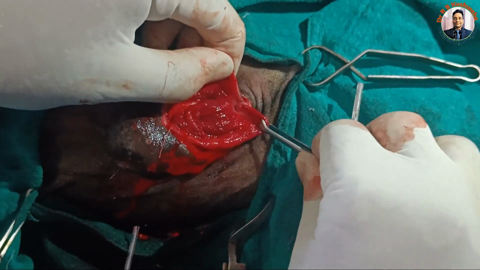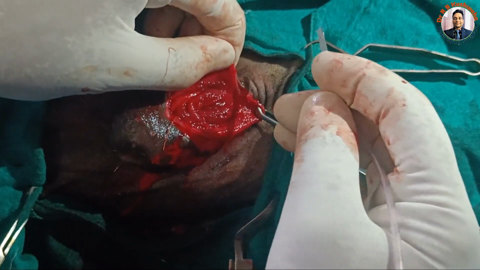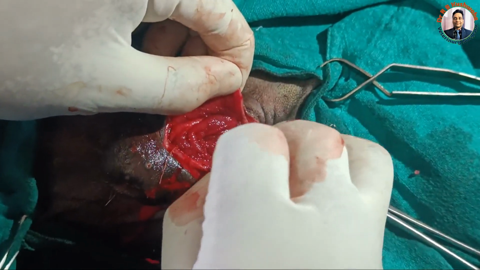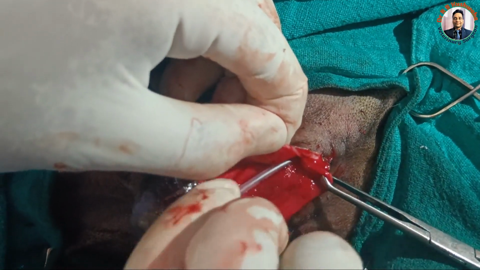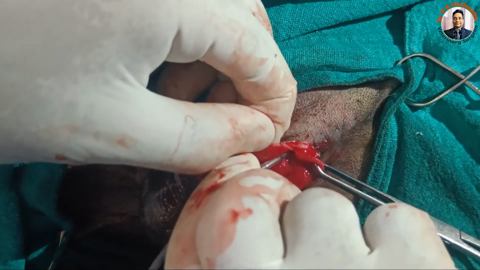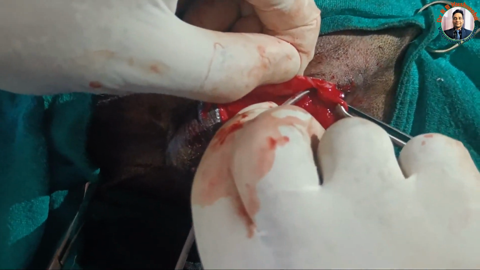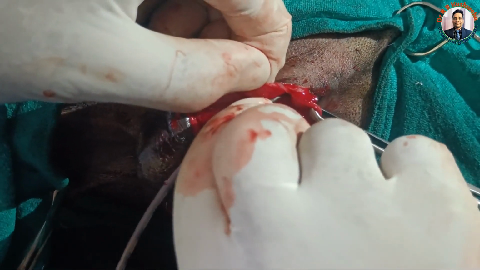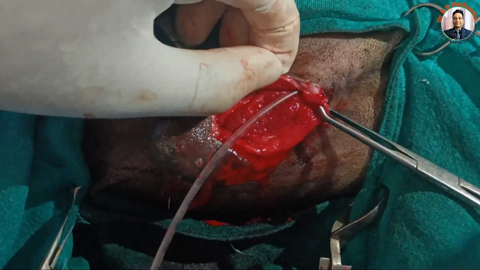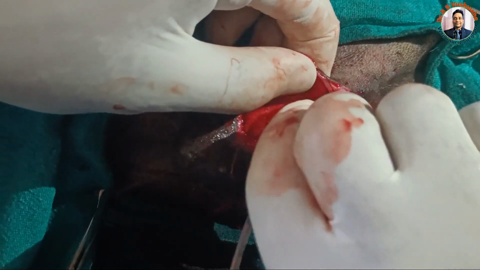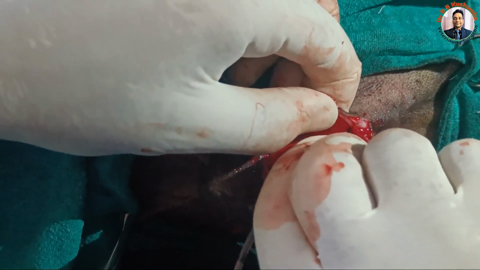Now you could see here, I will try to pass it from here. First, yeah, like this. Now you could see the catheter is going in the urethra. I will pass it gently, as far back as it can pass easily.